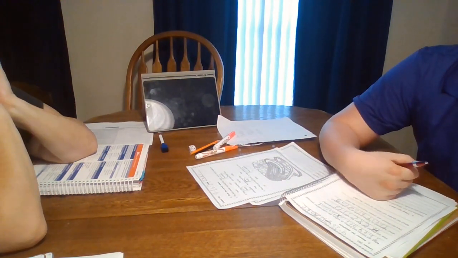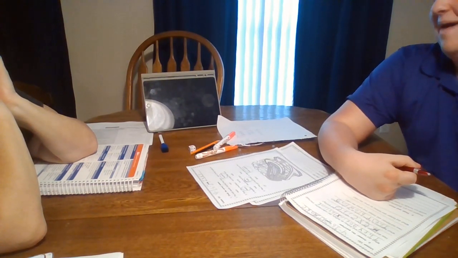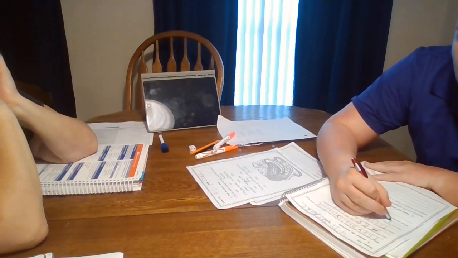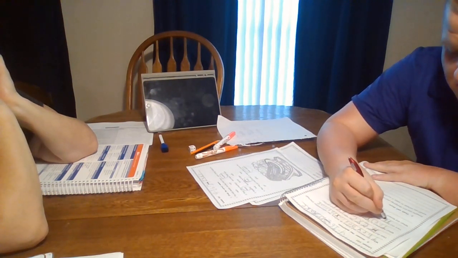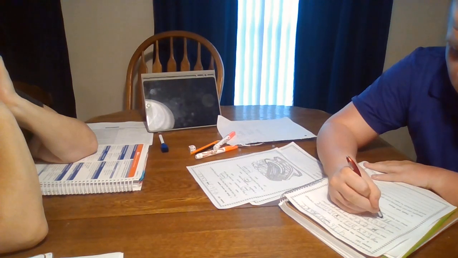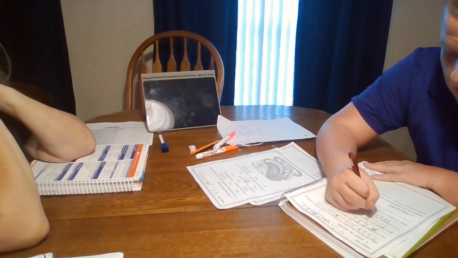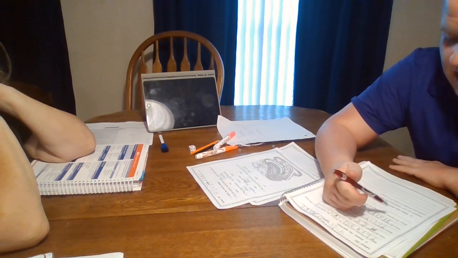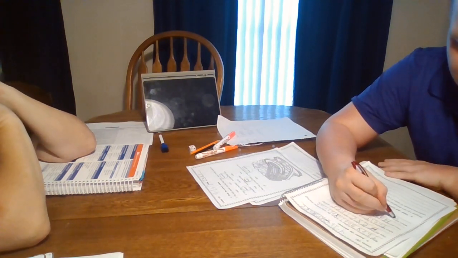Okay, what's our next question? How did Kenzer and Sydney feel after the ride? Happy. Did they feel happy? Yeah. How do you know? It was fun. What did they end up doing? Brand new coaster. Okay. What did Kenzer and Sydney do after the ride? Went in the line again. Yes. Good job.